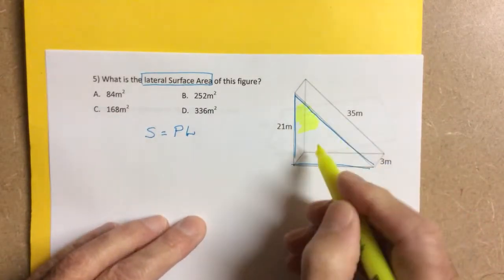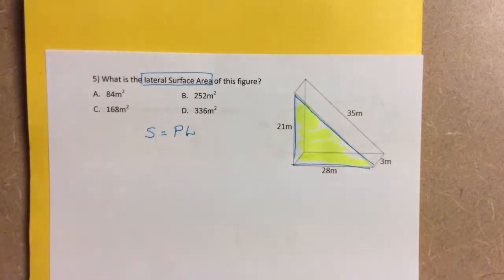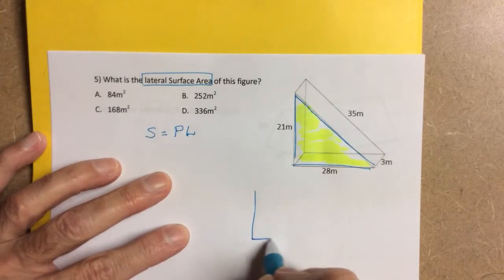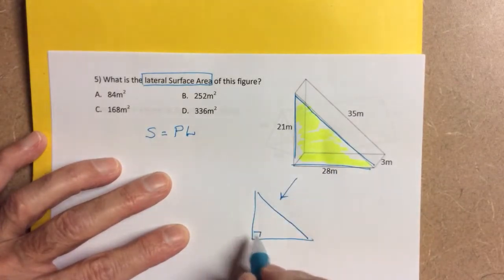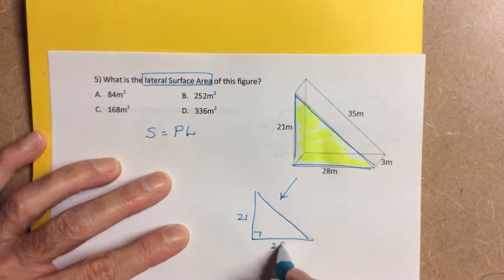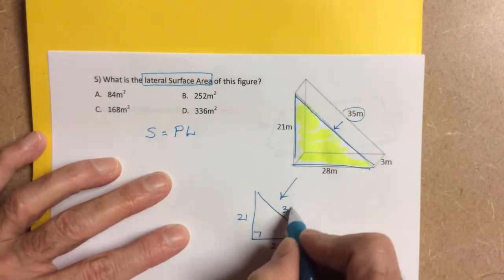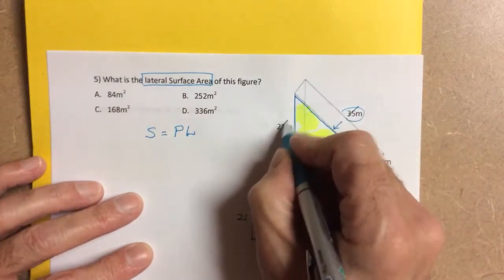I'm going to go ahead and use my highlighter to shade in the base. So the base, and some of you are drawing different pictures, but this is a right triangle. I'm going to try to match it up. 21, 28, and the hypotenuse would be 35. I'm going to mark out the numbers that I used on the base.